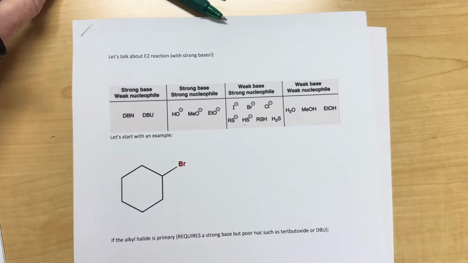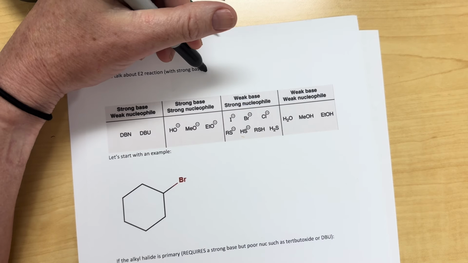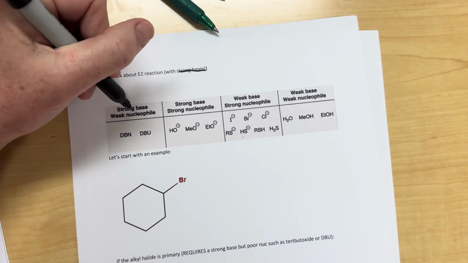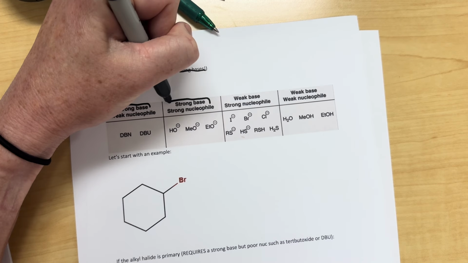And E1, but we're starting with E2. So, E2 reactions occur whenever you've got a strong base. I didn't mean to cross that out, I meant to underline it. So, a strong base would be, for example, these and these.